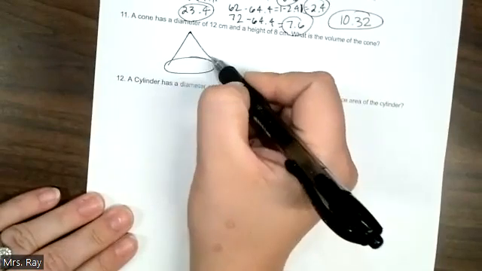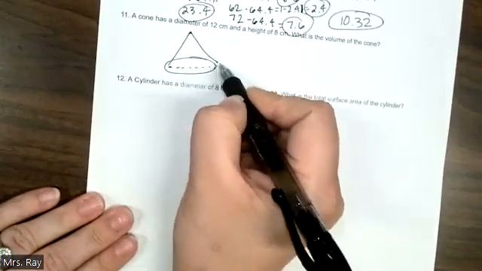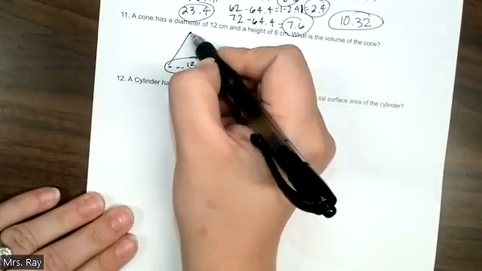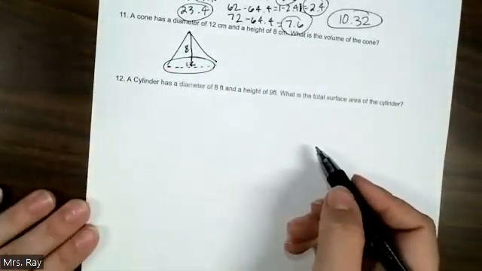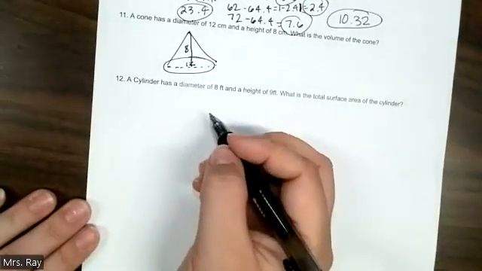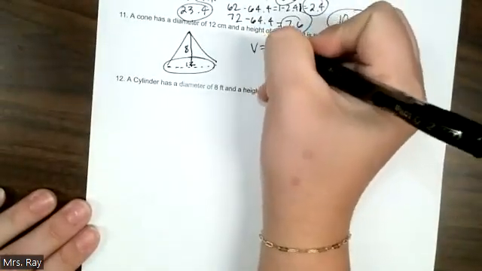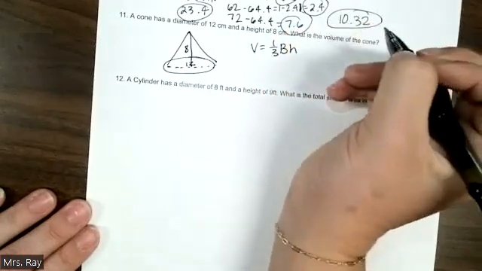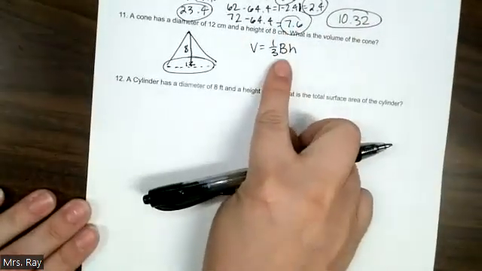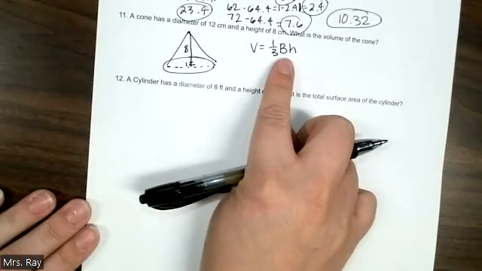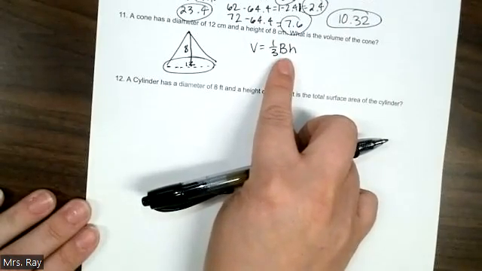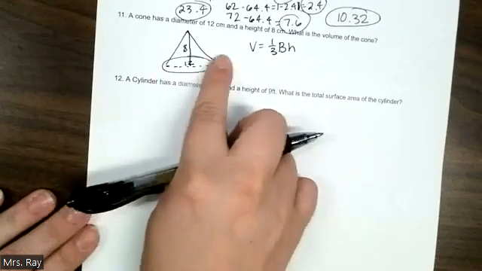Draw myself a cone. Good enough. All right, diameter of 12 centimeters and a height of 8 centimeters. What is the volume of the cone? So we're going to grab that star formula chart and look for the volume of a cone, which is this, 1/3 big B H. Okay, big B, you need to know what big B stands for, is the area of the base. And so you think to yourself, all right, well then what shape is the base of a cone? The base is a circle.